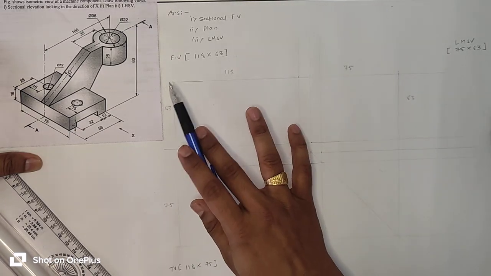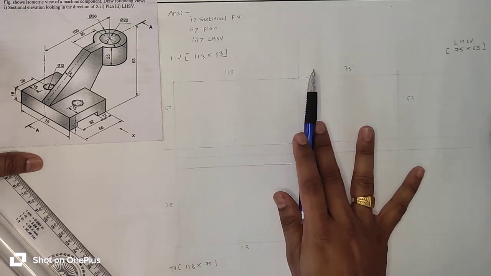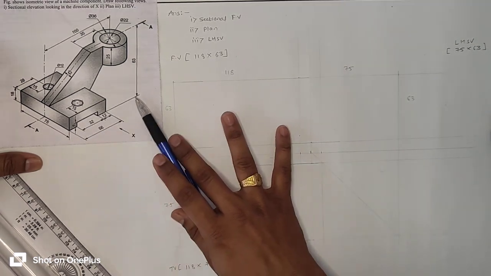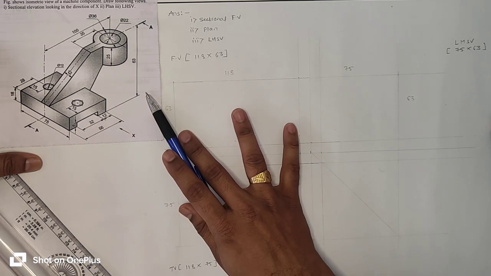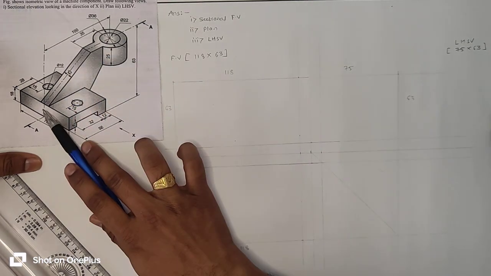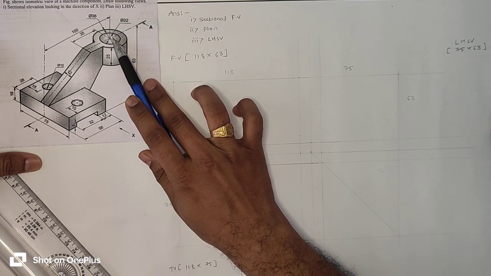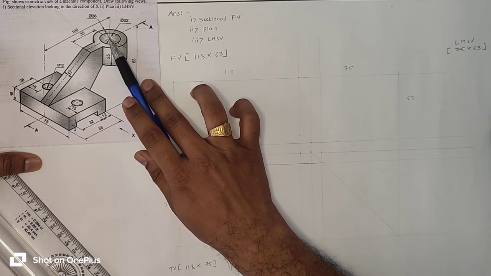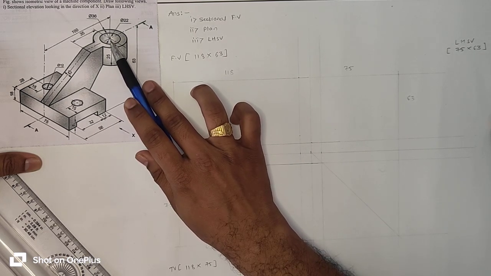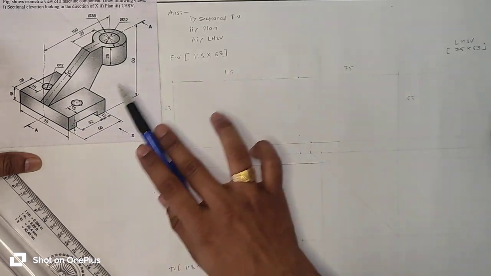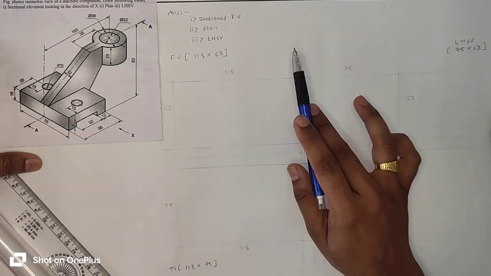So the dimensions of this rectangle for each view are: in the front view the length is 108. See, this is 100 from the left side to the center point of the cylinder, and then this radius is 20, the diameter is 36, means the radius is 18. So 108 lengthwise, and heightwise this is 63.